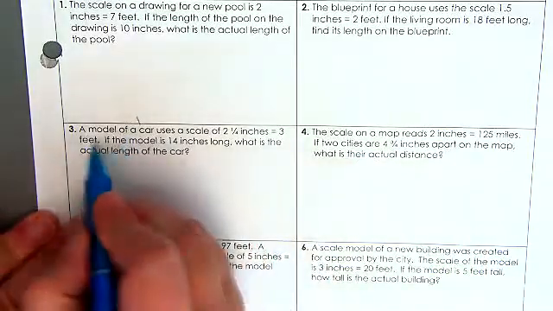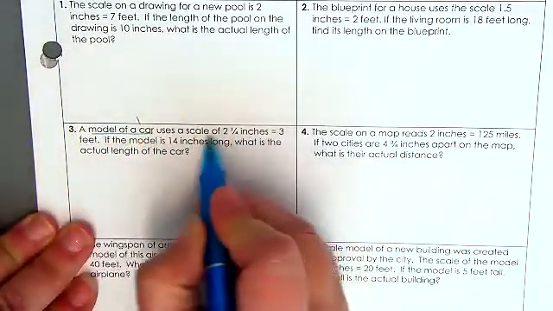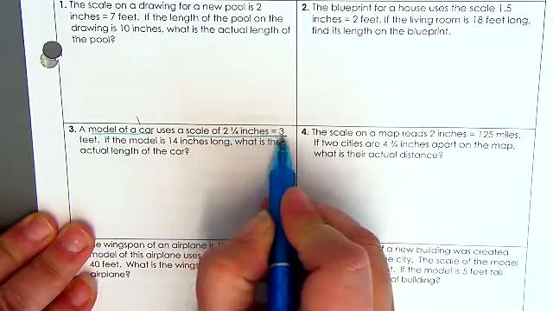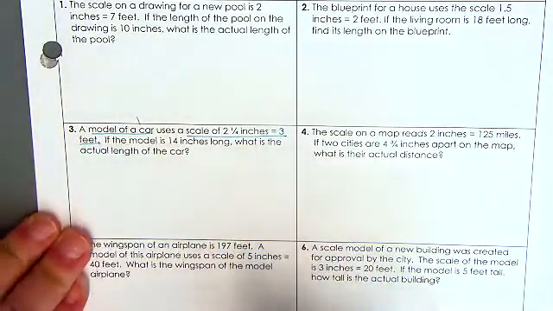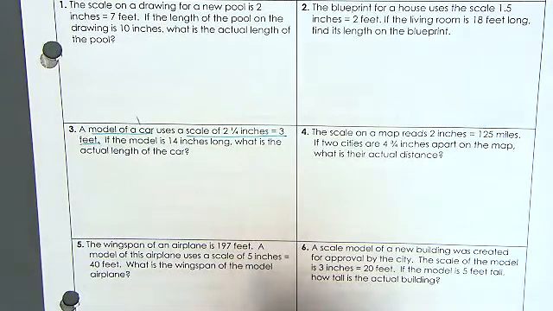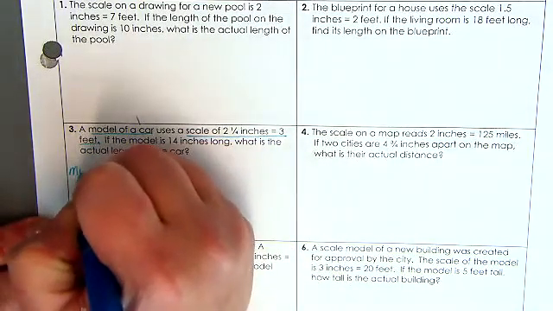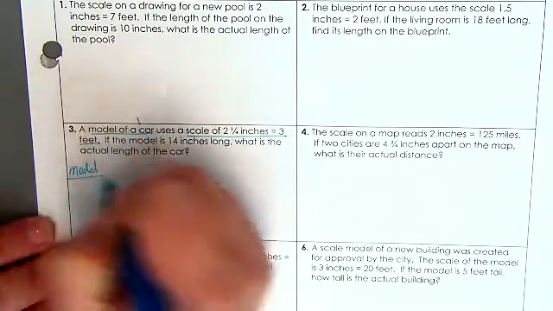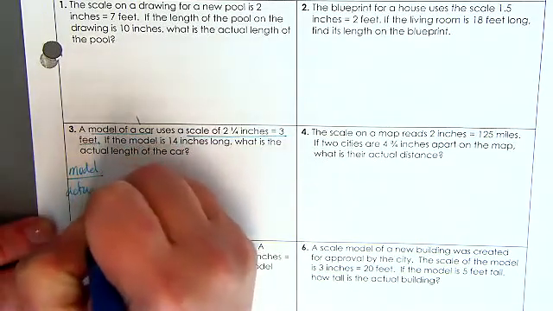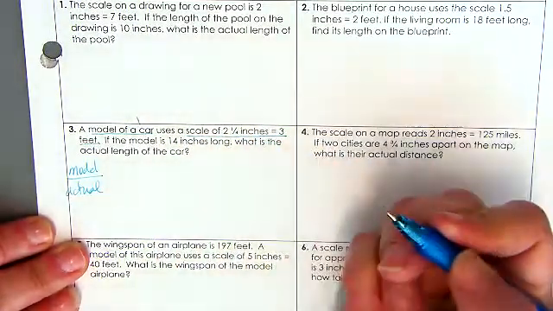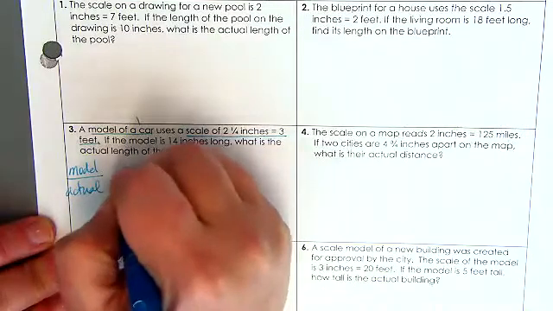Okay, it says a model car uses a scale of 2.25 inches equals 3 feet. That is half of my proportion. The scale is already half of my proportion. Okay, so I'm going to have my word ratio, which is model over actual. So I'm going to have this 2.5 inches. Obviously, that's not the actual car. So that's going to go on top.